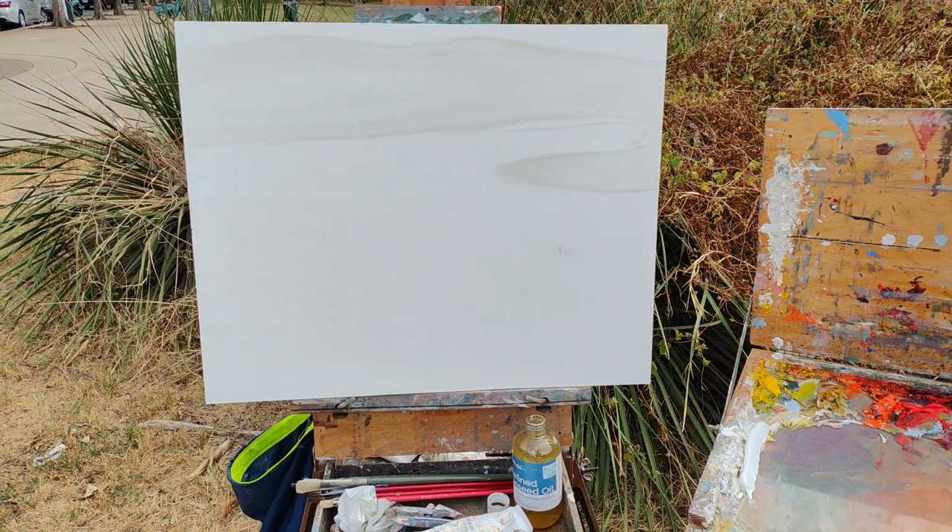Get rid of that highlight there. Kind of like it there. And the same mixture. Go for some windows.